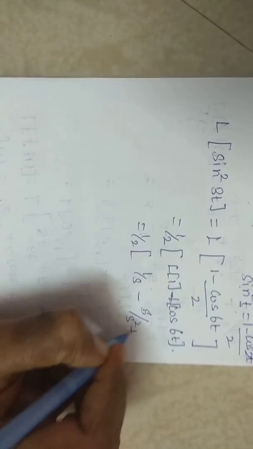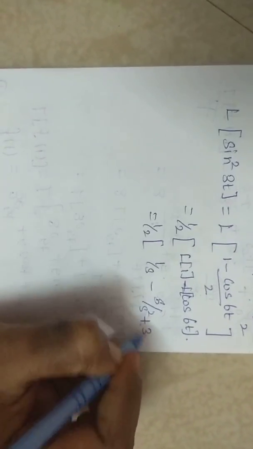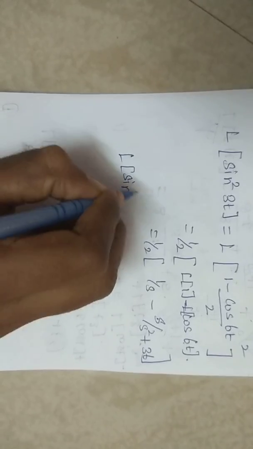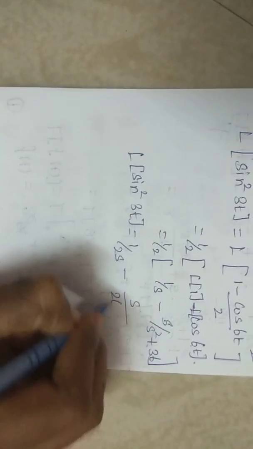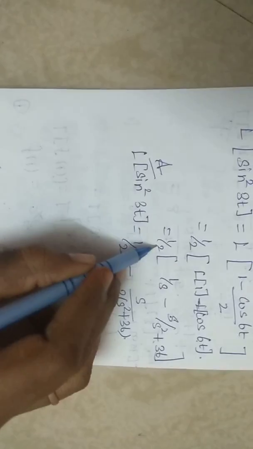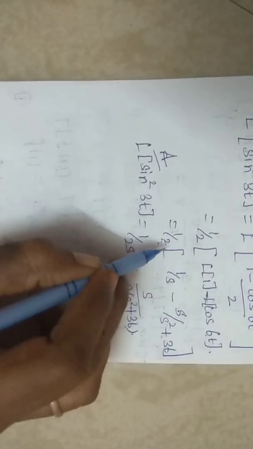So here we can write s by s square plus a square, where a square is 36 and a is 6. So that is the final answer. L of sin square 3t is equal to 1 by 2s minus s by 2 into (s square plus 36). That is the final answer. I multiply the 2 into both terms.